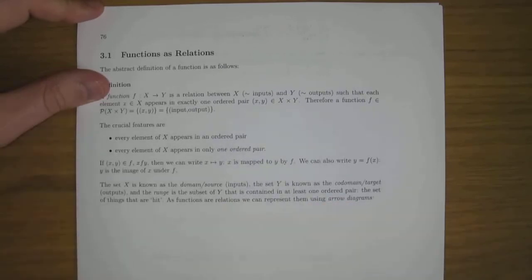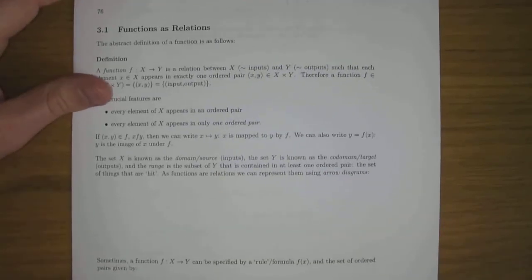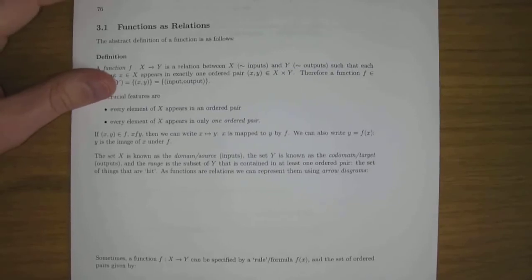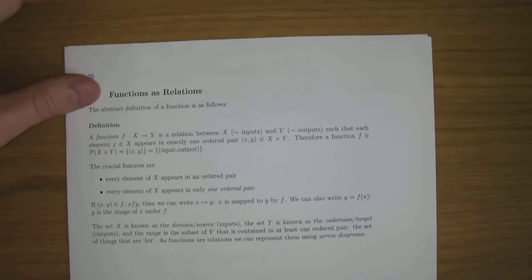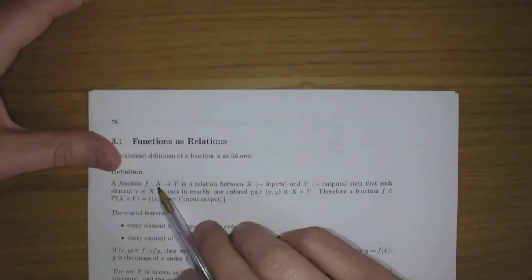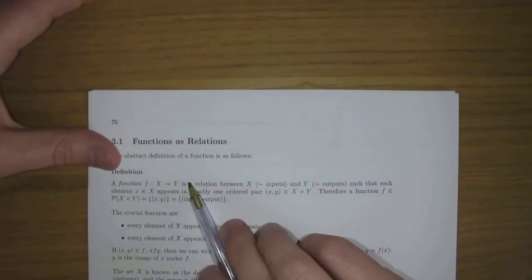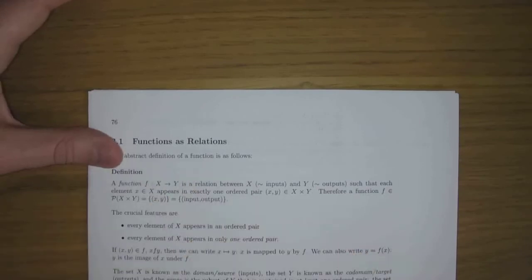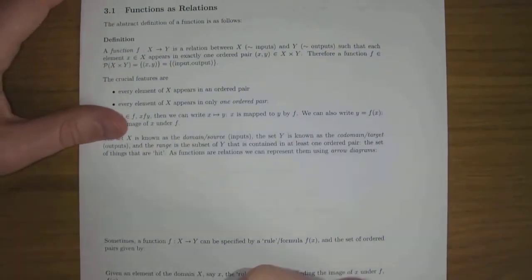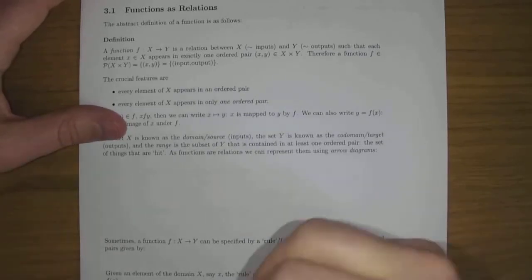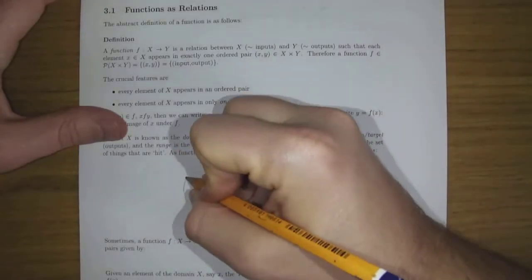Okay, as functions are relations, we can represent them using arrow diagrams. You normally would not use digraphs because you can't use a digraph if the input set and the output set are different, only if they're the same. And usually we won't do that. So usually we'll use arrow diagrams. So there'll be a number of elements we want in an arrow diagram.